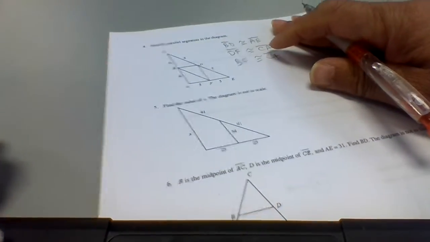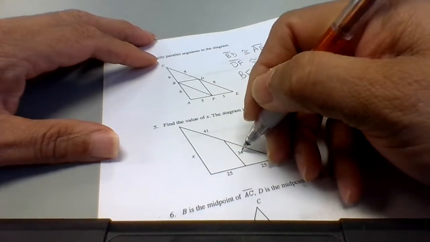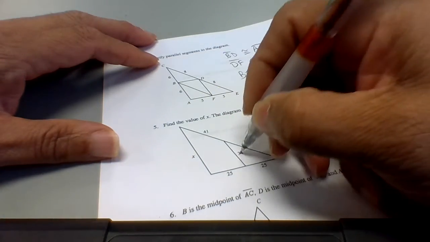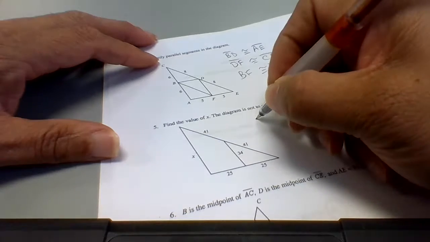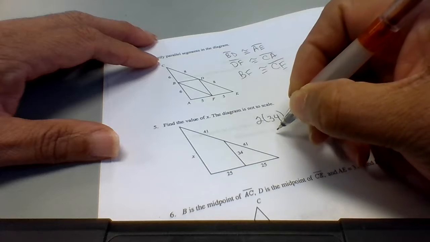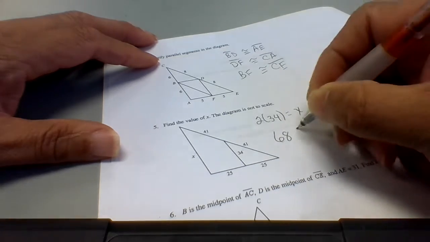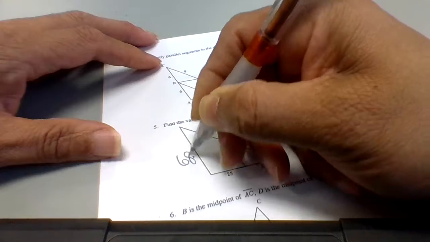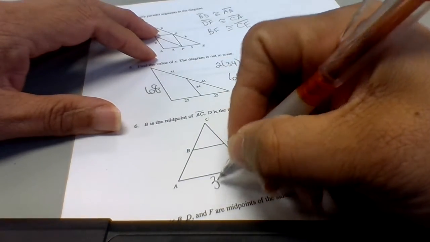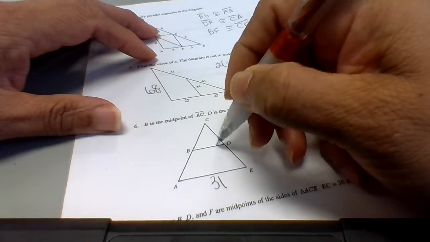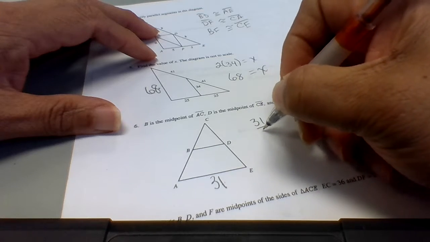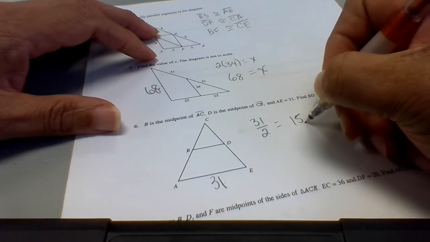Next problem. This is the midsegment, which is 34. I need two midsegments to equal this long length here. So two of these to equal one of those. So 2 times 34 equals X. So 68 is going to equal X. Same idea on this one. AE is 31. So two of these make one of those, but I'm going this direction, so it's half the amount. So I'm going to take 31 and divide it by 2 and get 15.5.